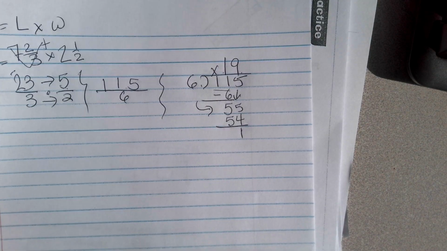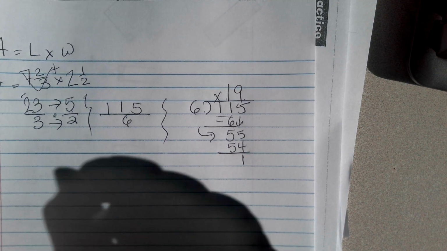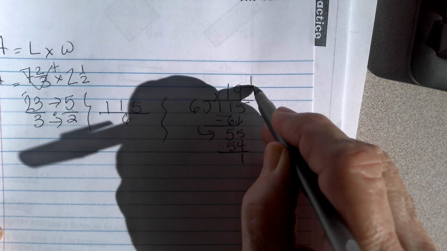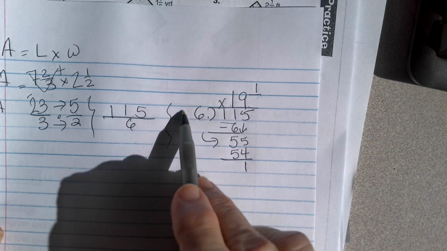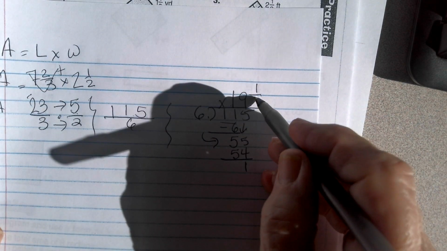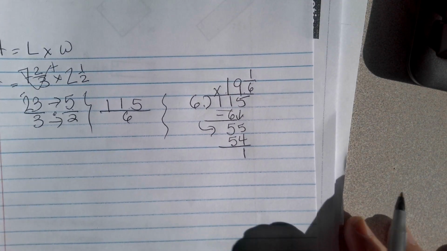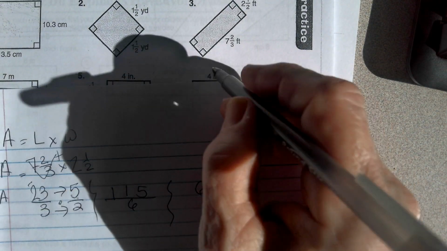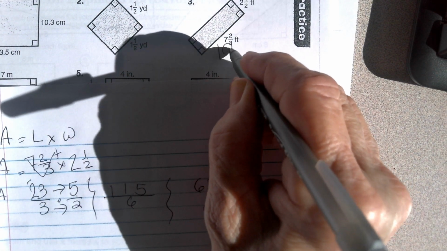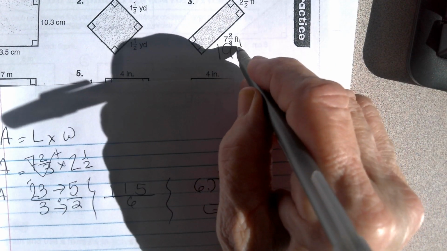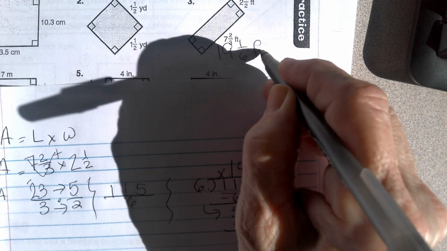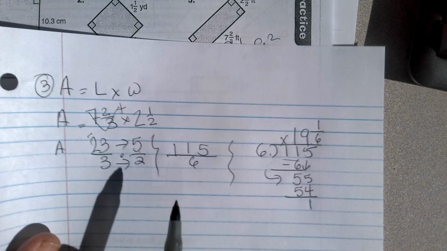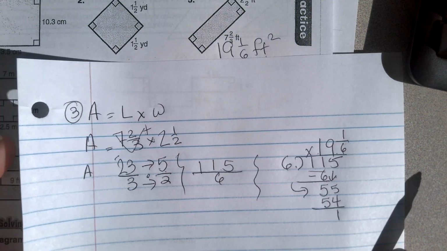Subtract. And so I'm just going to take my remainder and put it as if it's an R1. Put the 1 way up there. And if I could, I would have divided again by the 6. So the area is going to be, we'll put it right here. We're not going to do all of these. Is going to be 19 and 1/6 square feet. So put that square to represent two-dimensional, length times width. Okay.